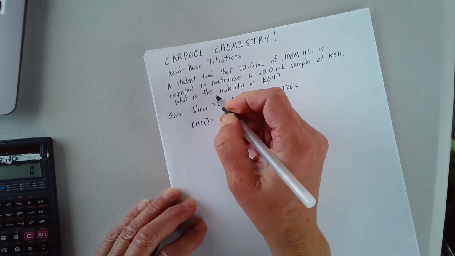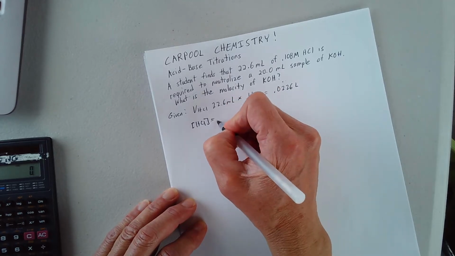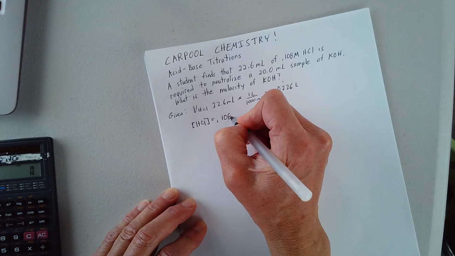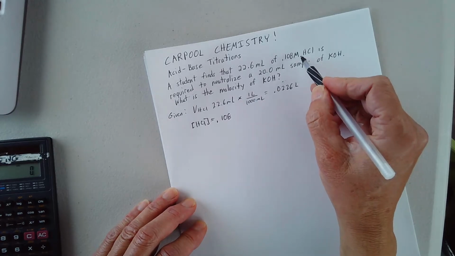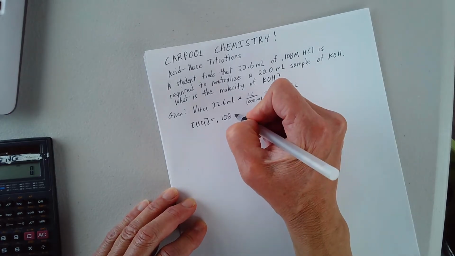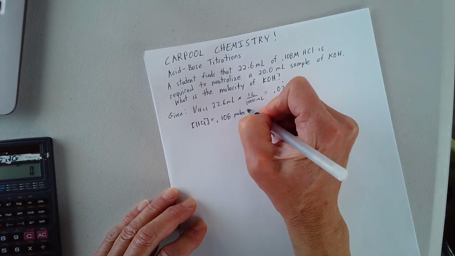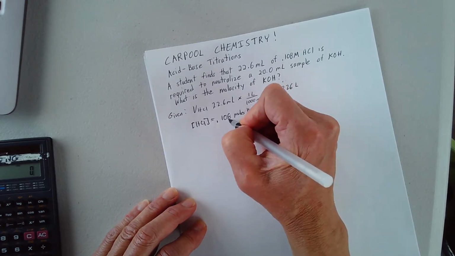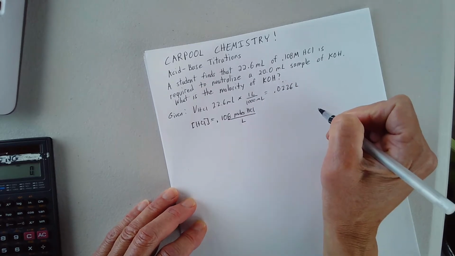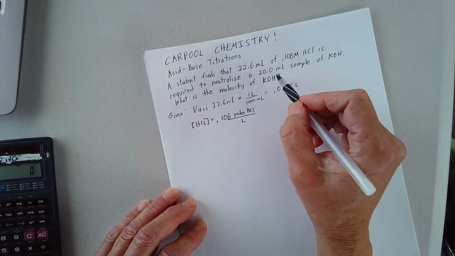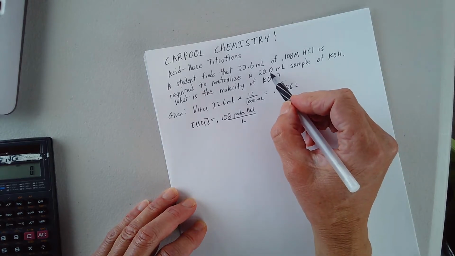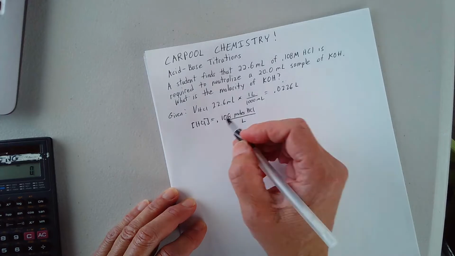The next item that's given to us is the concentration of hydrochloric acid, and that is concentration of HCl is equal to 0.108. Now instead of writing that capital M there, I'm going to put that as moles of HCl per liter. The next item is given as 20 milliliters of KOH.